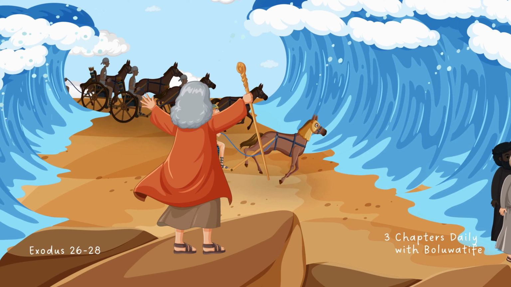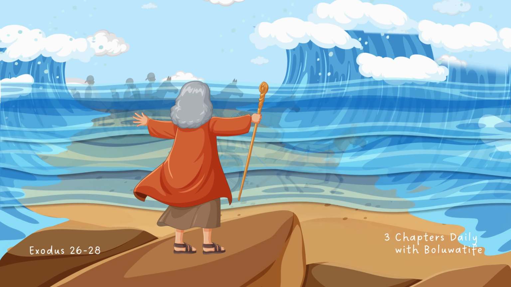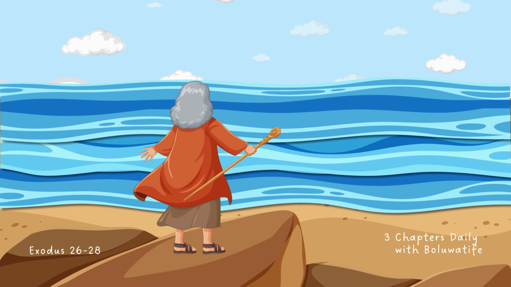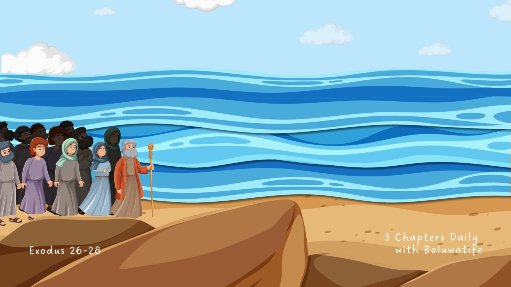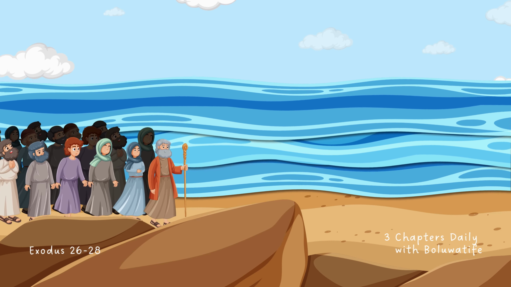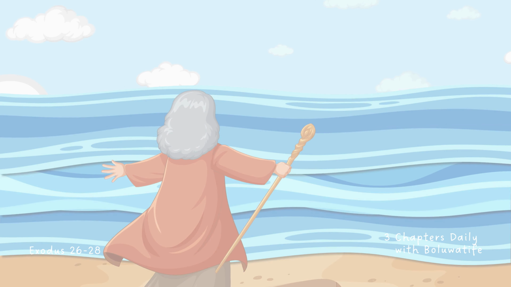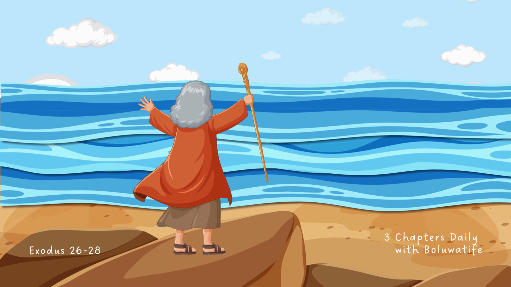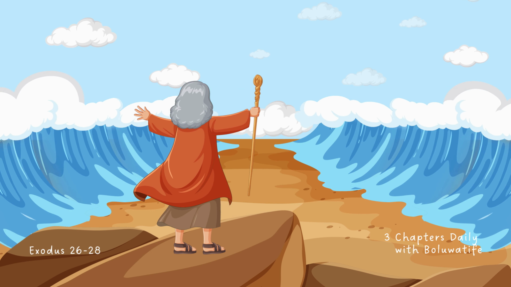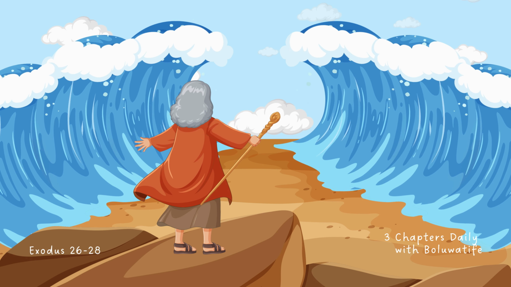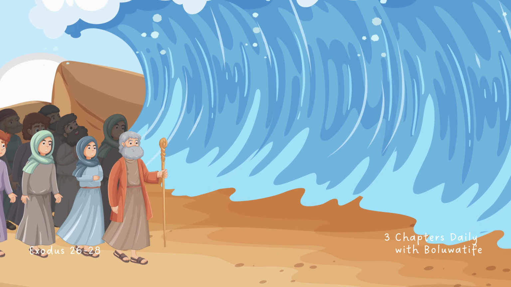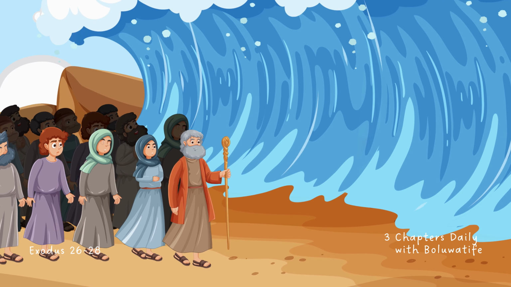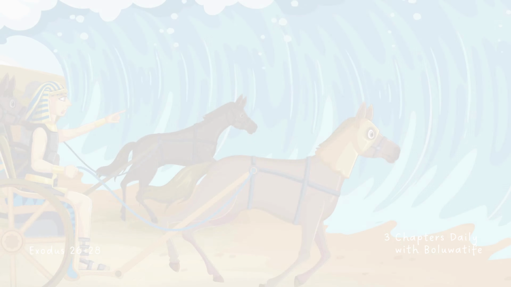And thou shalt make the breastplate of judgment with cunning work. After the work of the ephod thou shalt make it, of gold, of blue, and of purple, and of scarlet, and of fine twined linen shalt thou make it. Foursquare it shall be, being double. A span shall be the length thereof, and a span shall be the breadth thereof. And thou shalt set in it settings of stones, even four rows of stones.